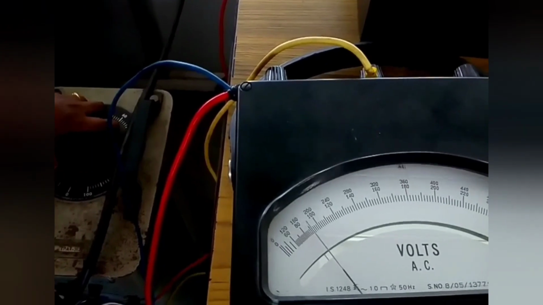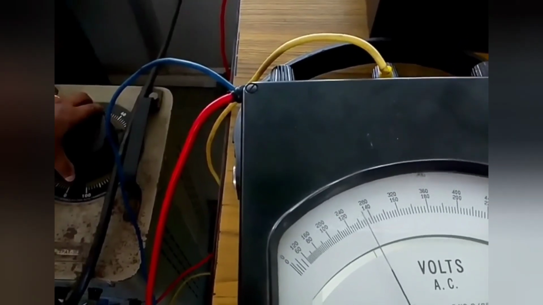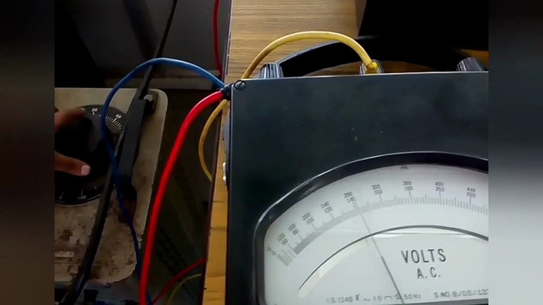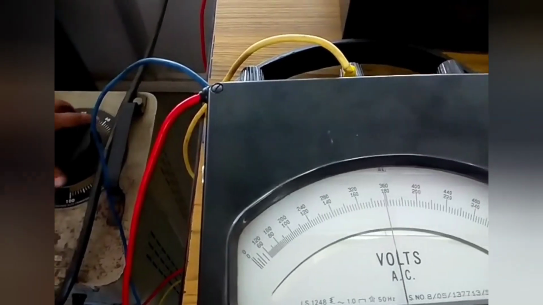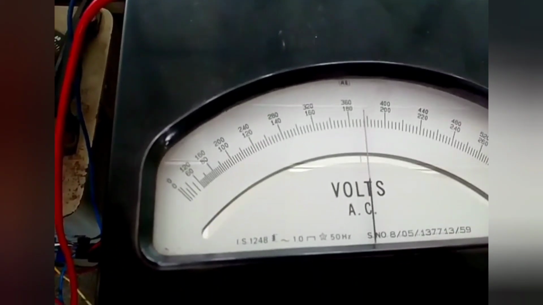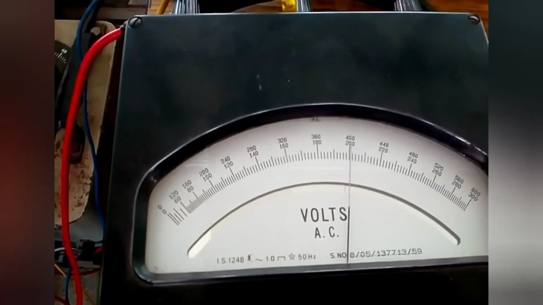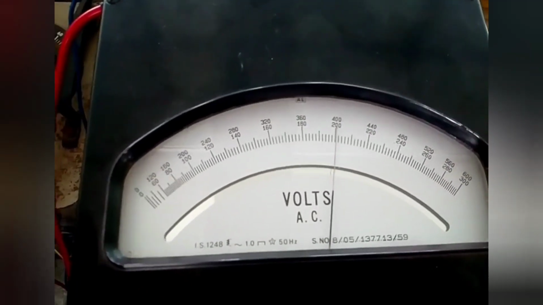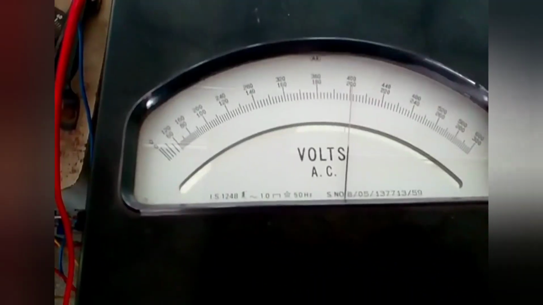So when you are increasing the auto transformer output here, okay, so here we can observe that, gradually increase that. Because if there is any wrong connection, immediately you will observe a sound or a noise from the auto transformer. So you have to gradually give the input voltage to the auto transformer.